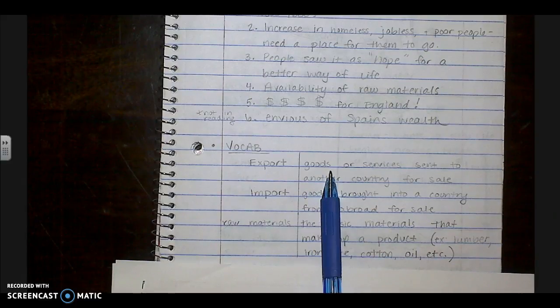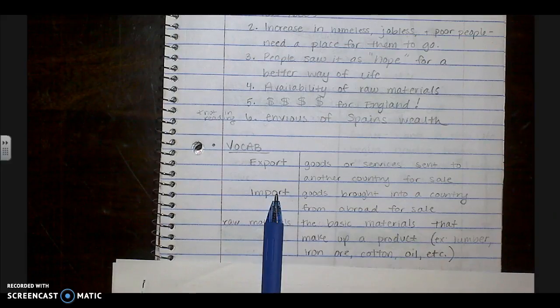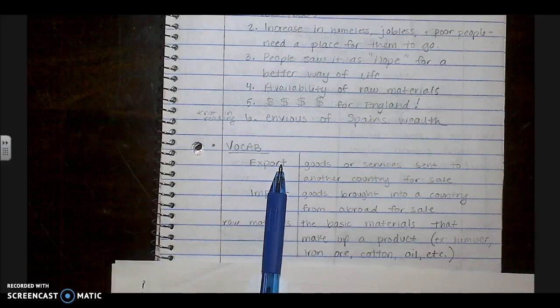Exports are goods that are going out to another country, and imports are goods that are coming into a country. So when we think about mercantilism, England is importing raw materials for a very low cost, and they are exporting finished products for a higher price so that they make money.